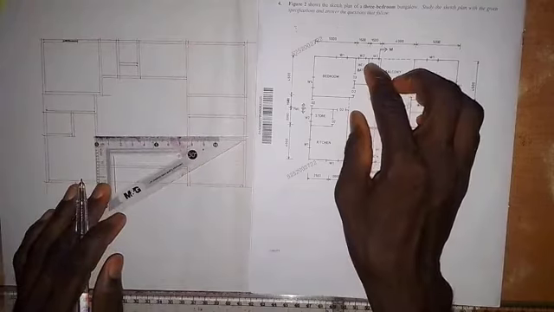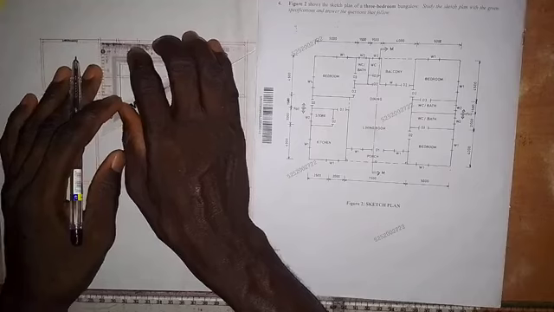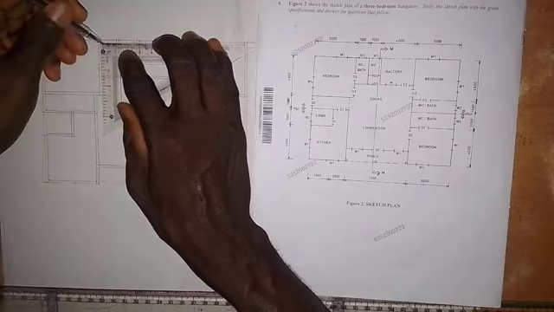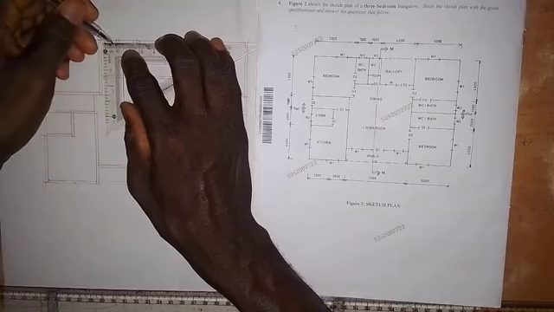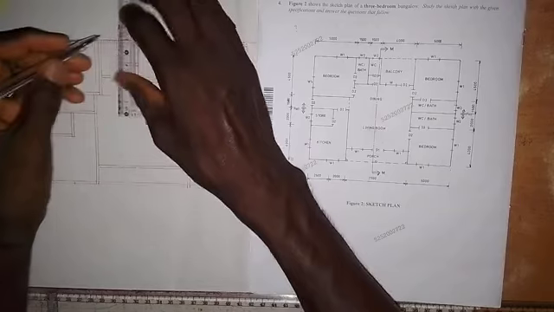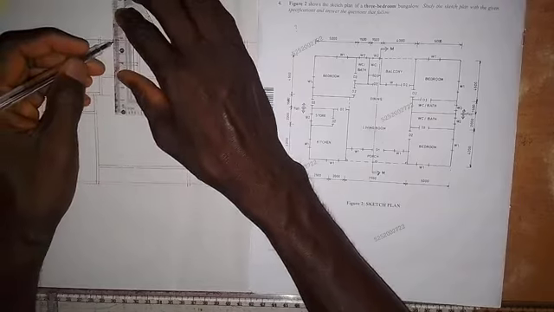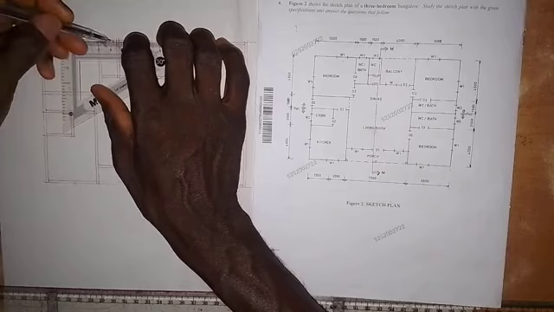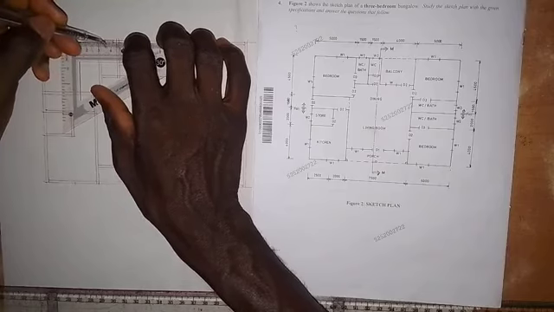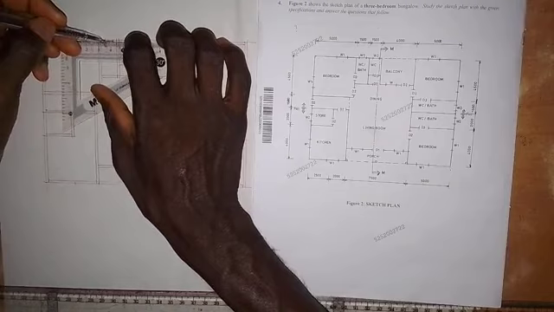So here we have W2, that is 6 millimeters each. So you take a measurement of 6 millimeters from here, and this is 6 millimeters here. We draw a short vertical line within this space, and then we draw 2 horizontal lines within this space.